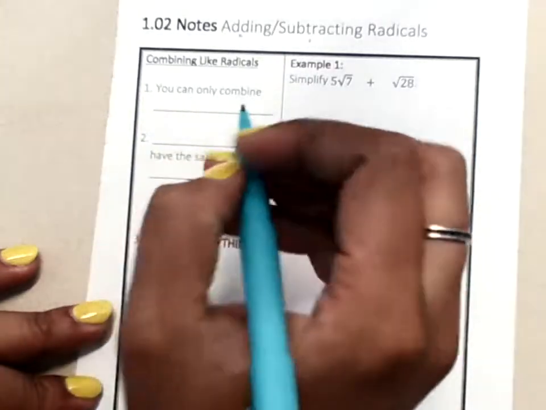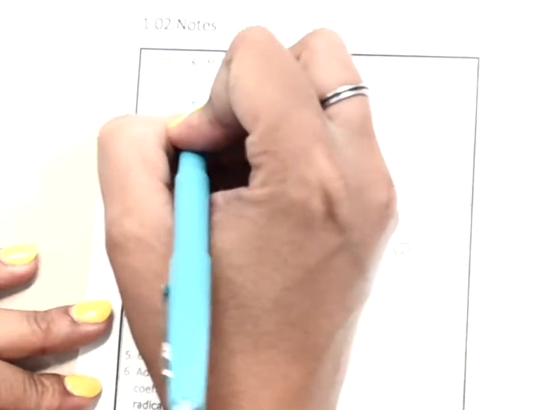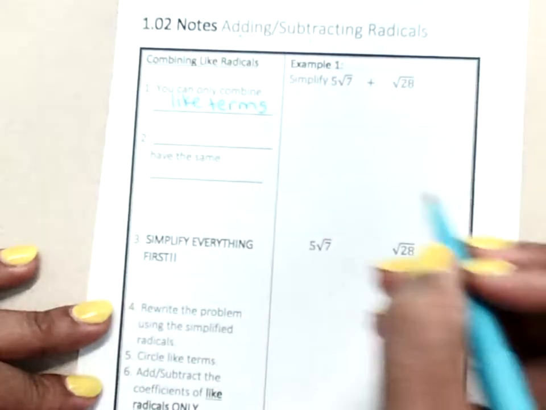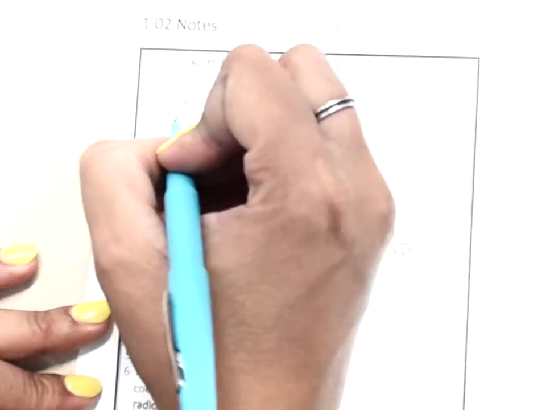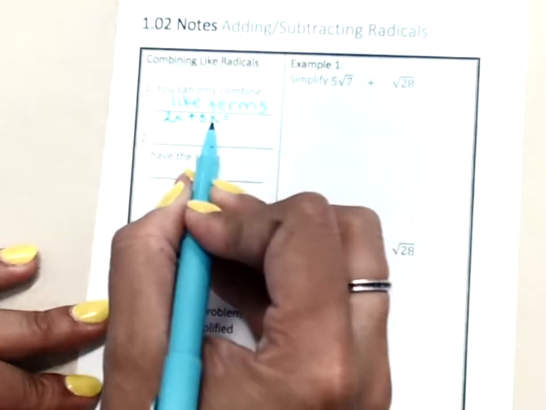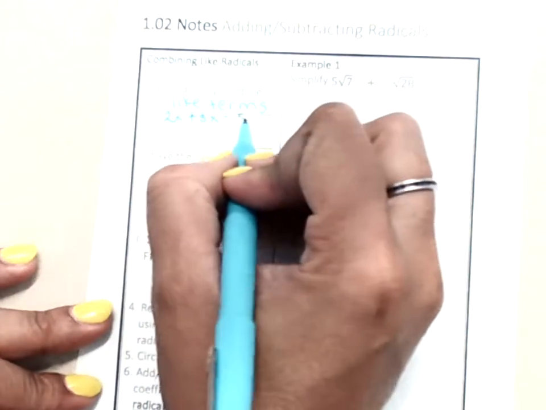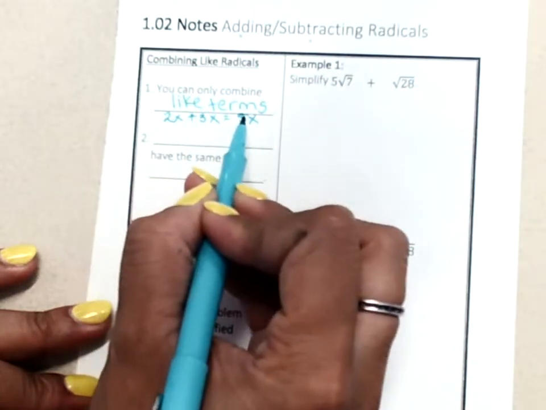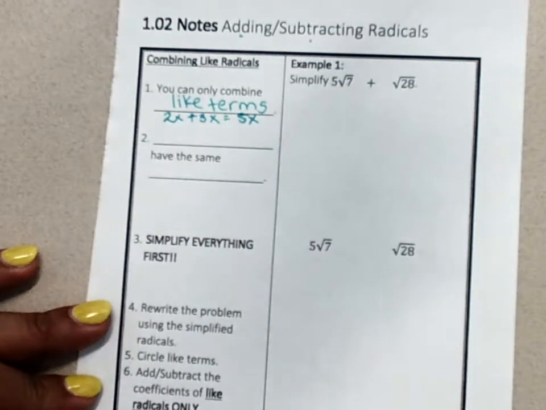You can only combine like terms. We learned things that are like terms are 2x and 3x, for example. They are like terms because they both have x, and if I combine them, I would combine the coefficients of 2 and 3 to get 5x. So that's just one example.